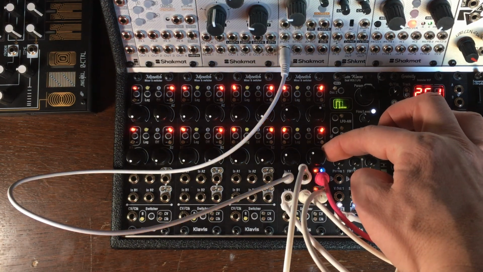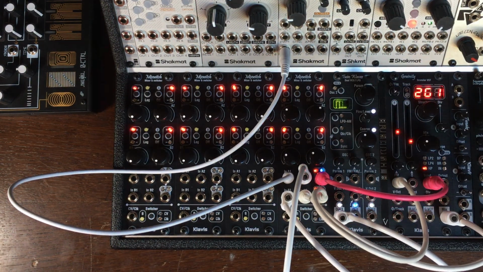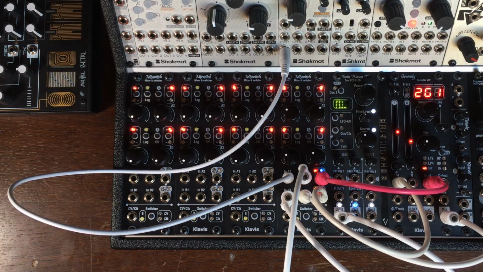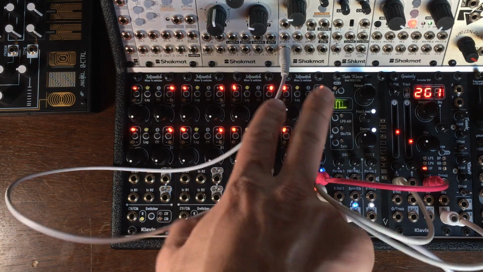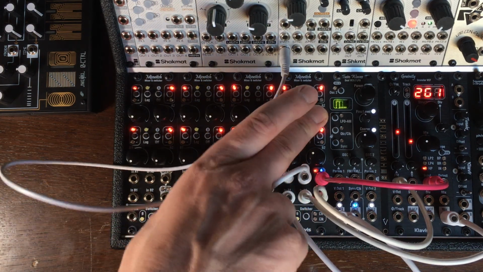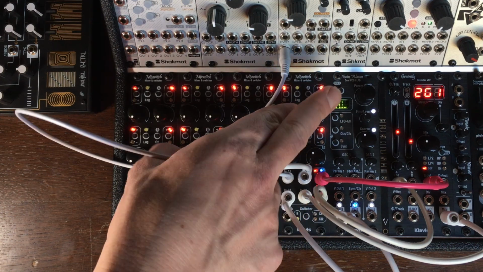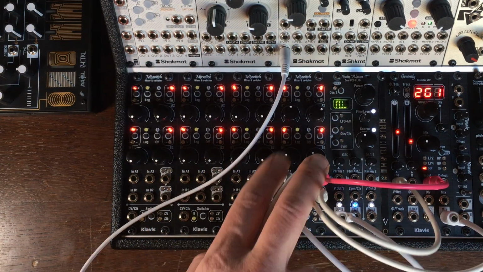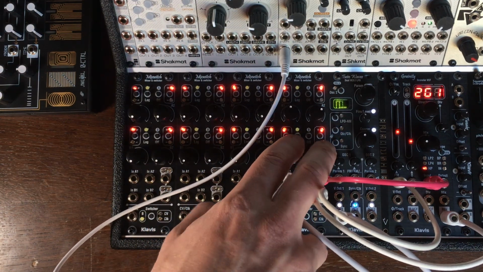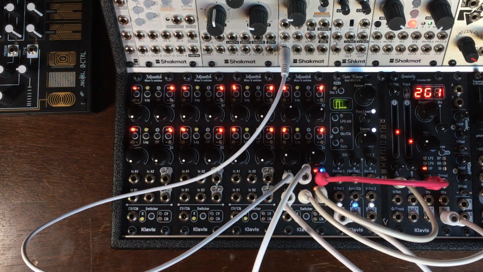And send it here. You can see that already what we have going on here is 2 channels of audio mixed on the top section, 2 controls mixed on the down sections, each sent to different things.